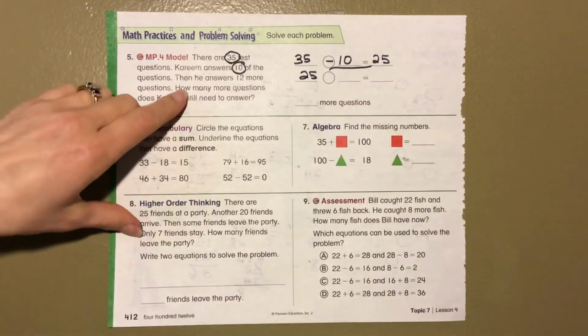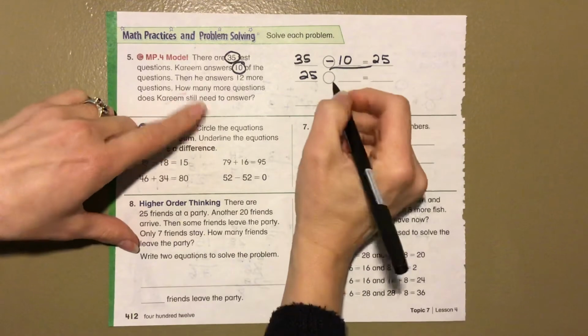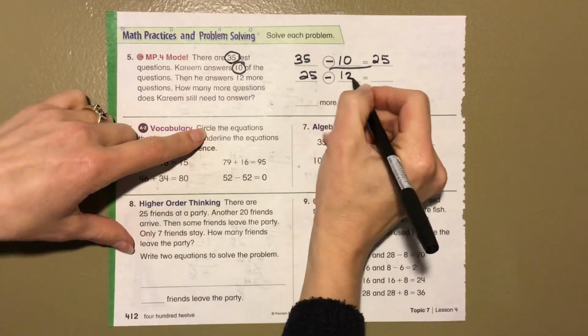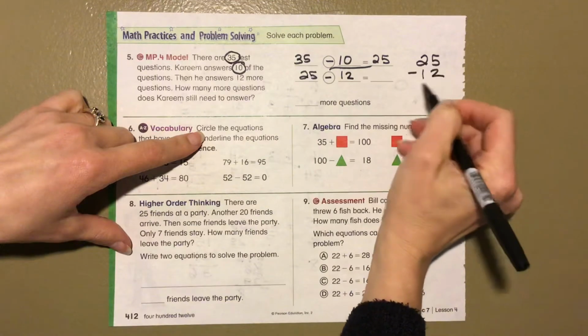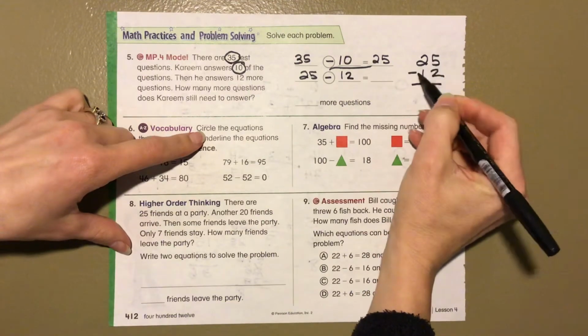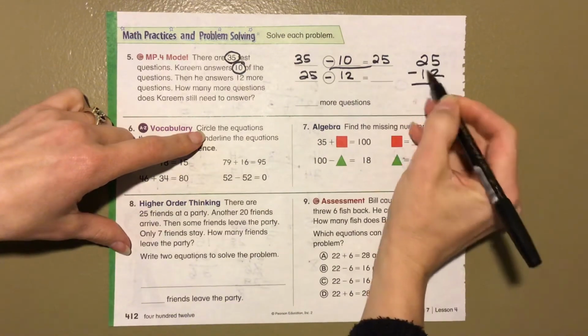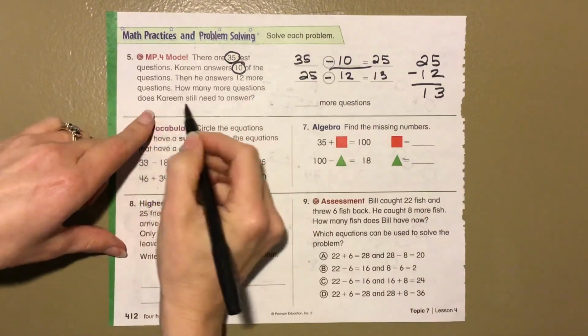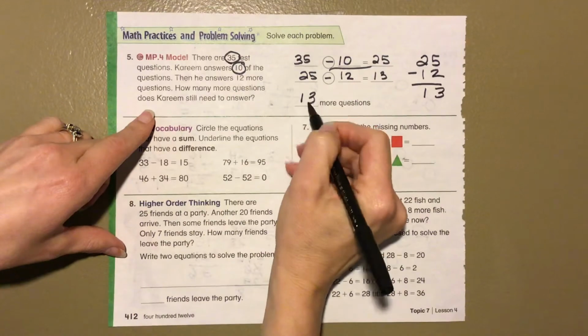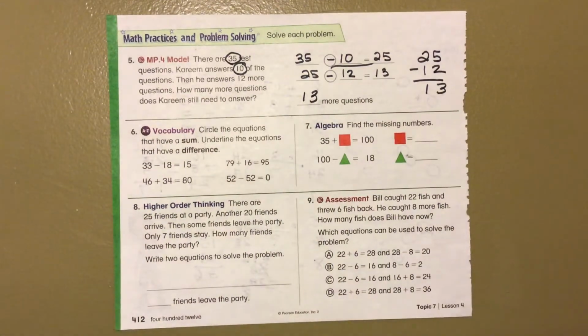Then he answers 12 more questions. So he has 12 more that he's done. So 25 minus 12. So let's see that. 25 minus 12. 5 minus 2 is 3. 2 minus 1 is 1. So there's 13. How many more questions does Kareem still need to answer? 13. He has 13 left.